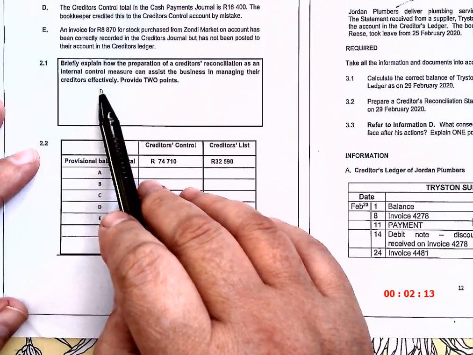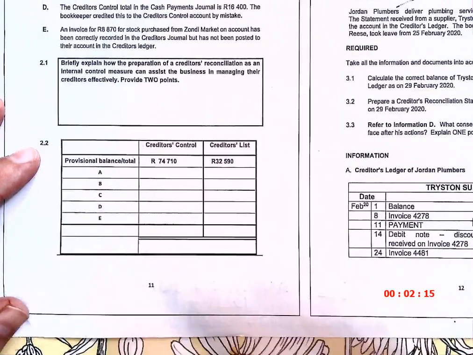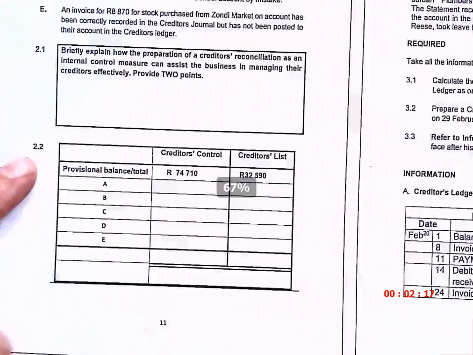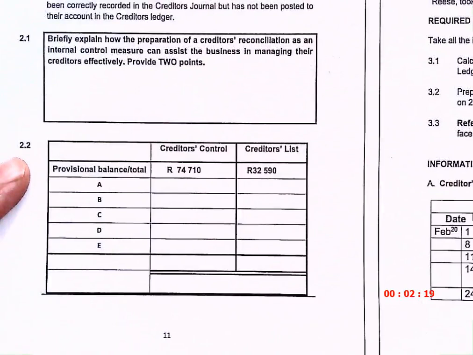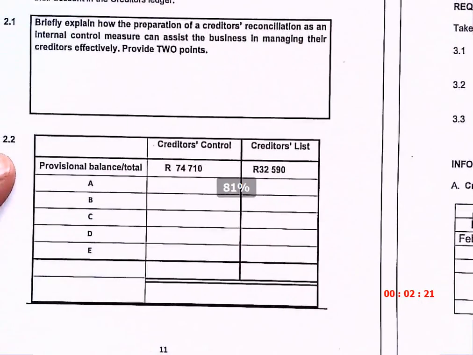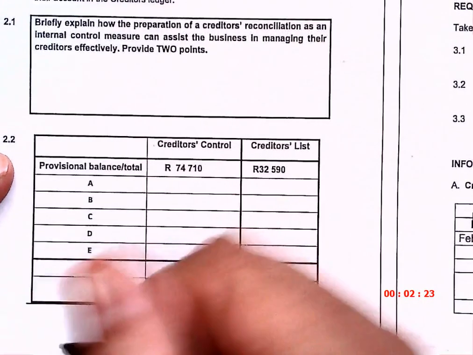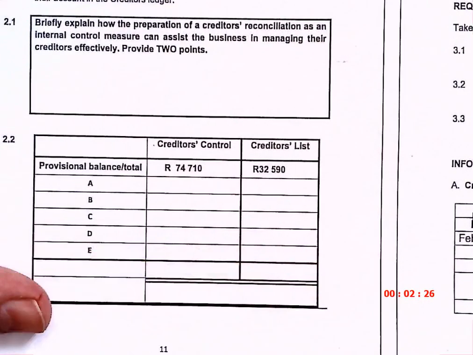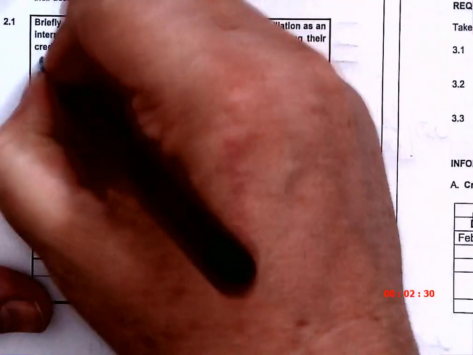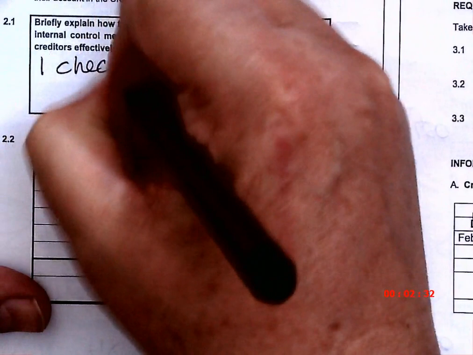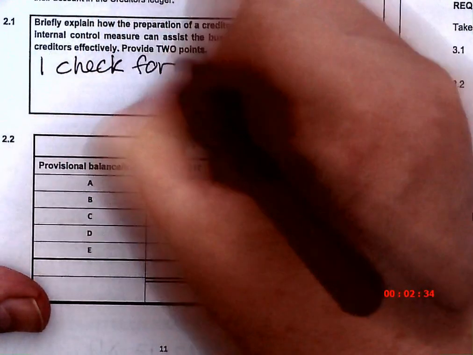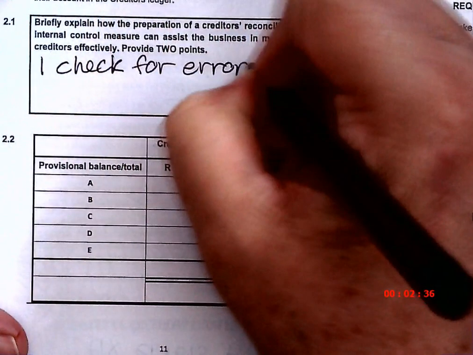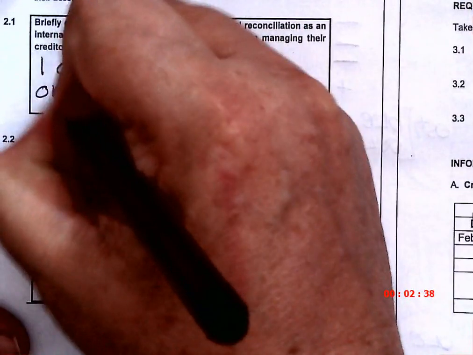So, if I look at this one, can you see they give me here: briefly explain how the preparation of a creditor's recon as an internal control measure can assist the business in managing their creditors effectively. Next. So now I'm doing an internal control. I check for errors and omissions.